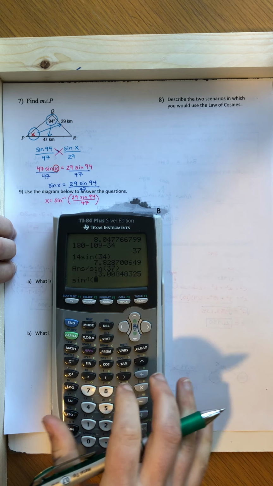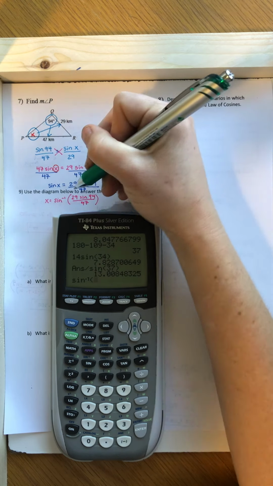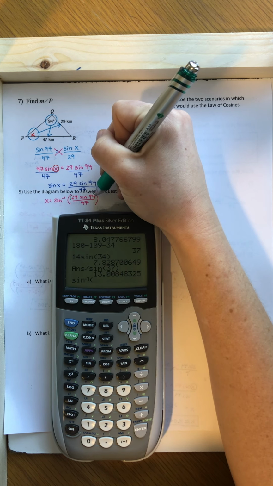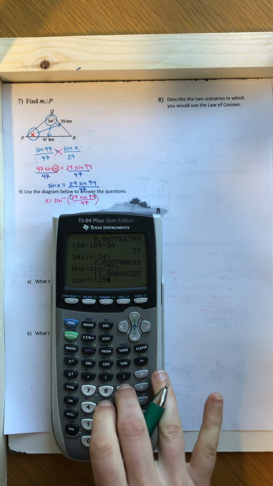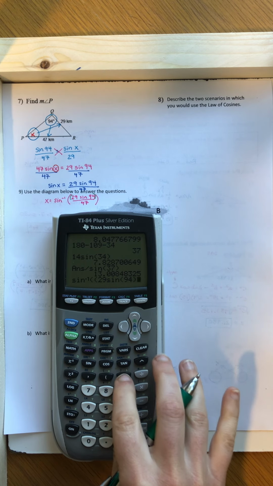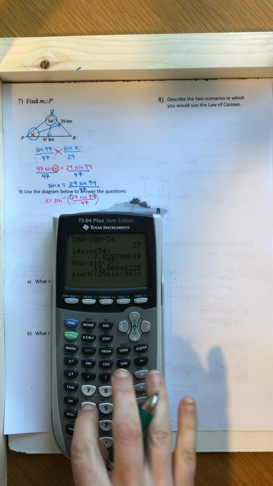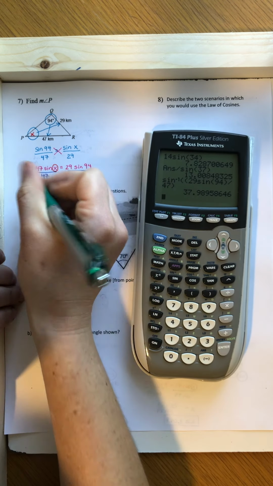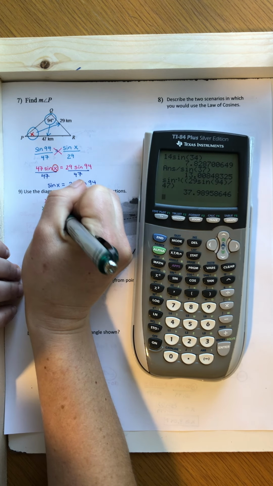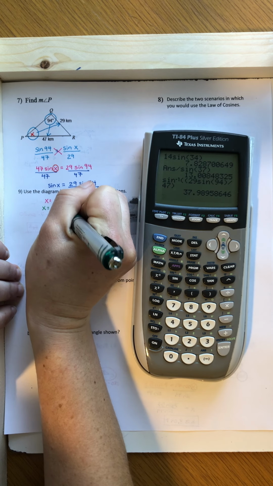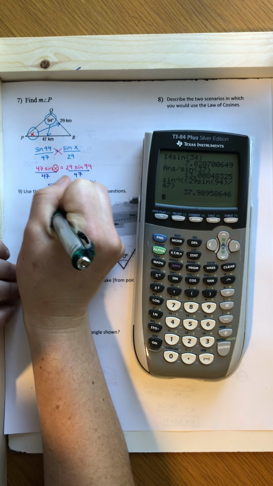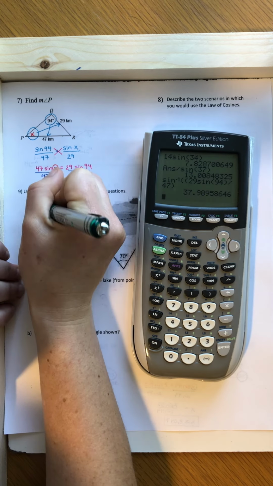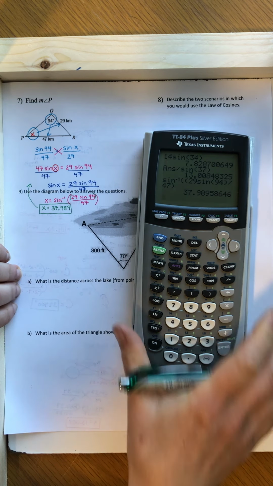So I have the inverse sine. I'm going to add an extra set of parentheses here at the top. So 29 sine 94 divided by 47. You get 37.989. Remember, this is actually the answer to number 7 up here.